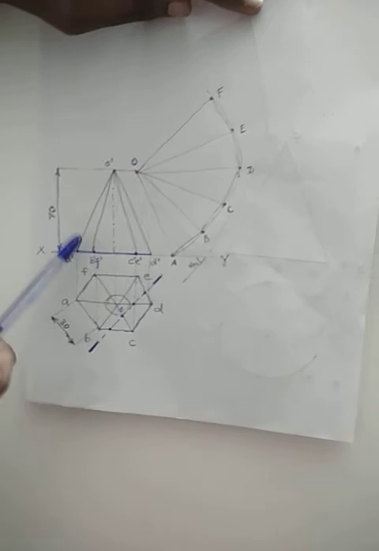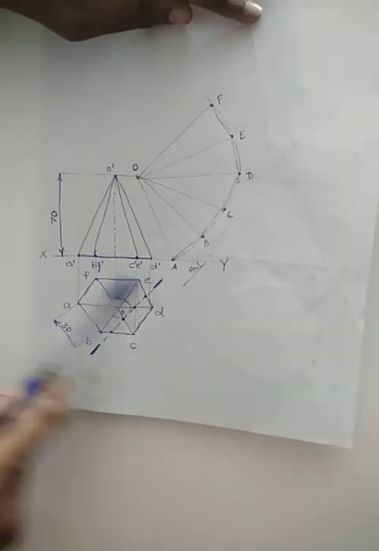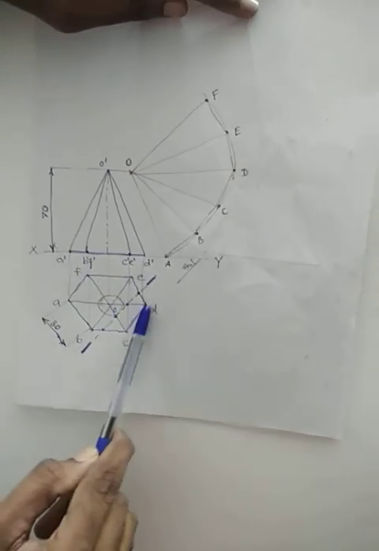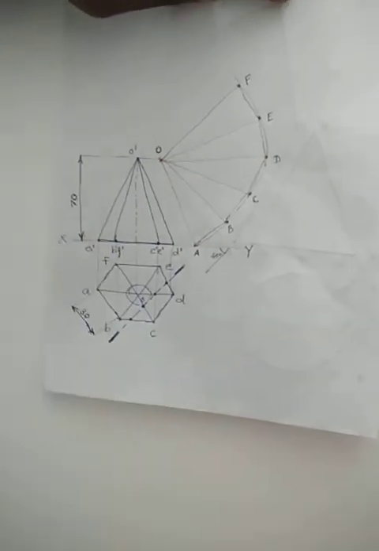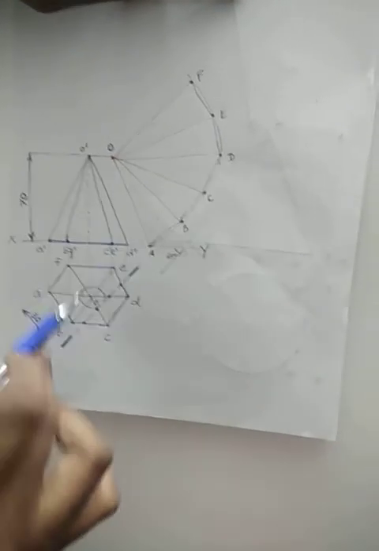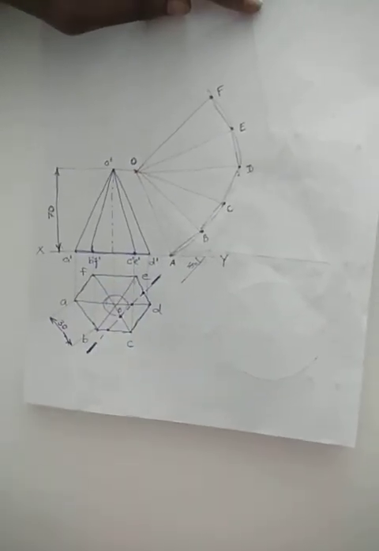And if I am placing one base edge parallel to VP, automatically you can see the slant edge OD will be parallel to XY. So automatically O dash D dash will be its true length. So you need not identify the true length separately. Okay, now just look at the section plane.